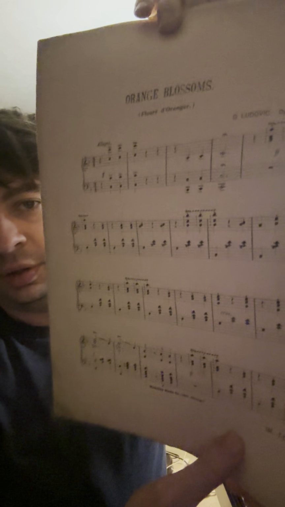But let's see what the Orange Blossom's like. This is under the name of G. Ludovic. This is one of these older ones that's really tall. This particular edition is published in 1897, though the composer died in 1886, so of course it was written before that. That's just when this particular publication of it was printed.